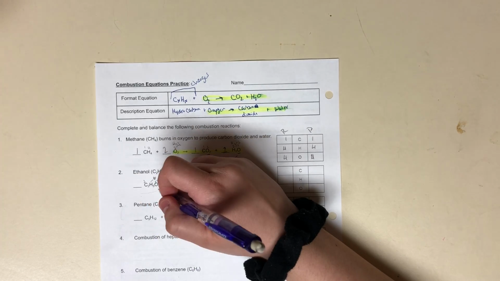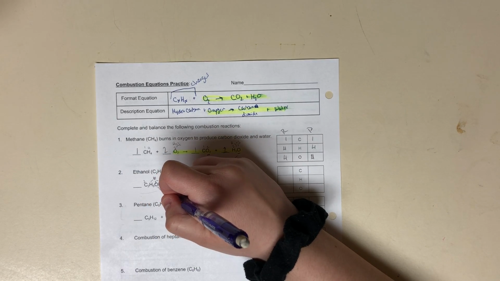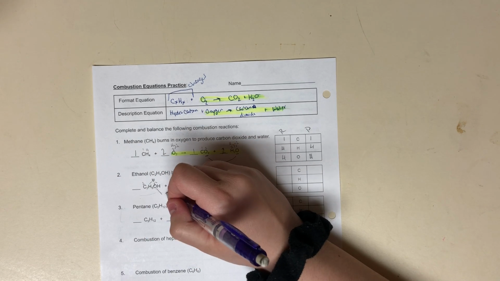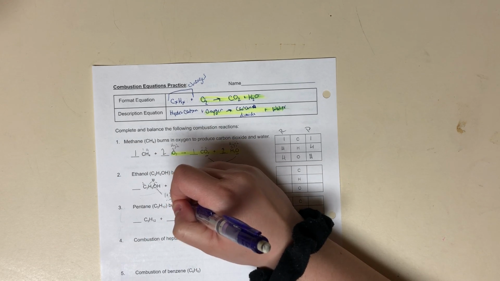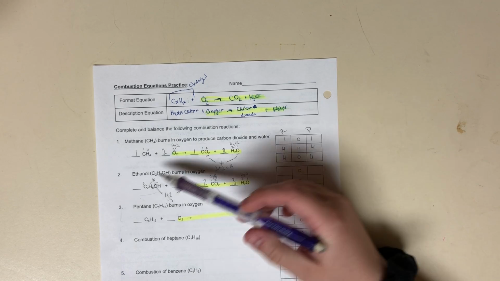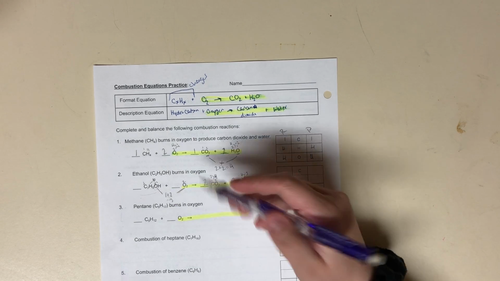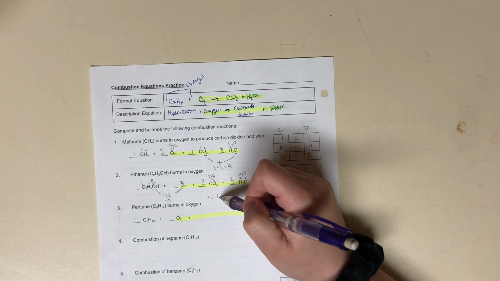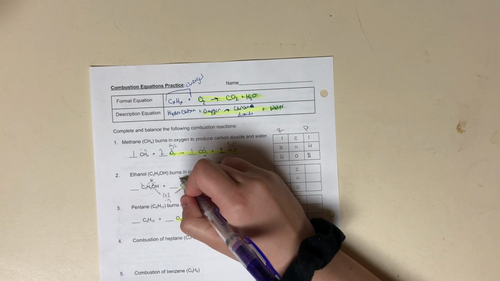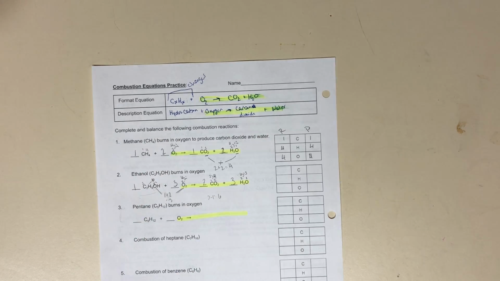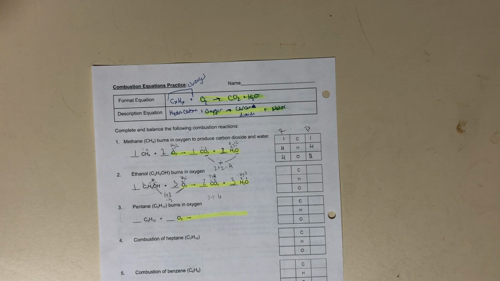So I have 6. I have 2 and 1 plus 2 gives me 3. So I have 7 over here. I've got 1 here. So I can take that 7 and subtract 1 because I already have 1. And I'm left with 6. So now I want 6 here is 3. And now I'm balanced. Let's double check.